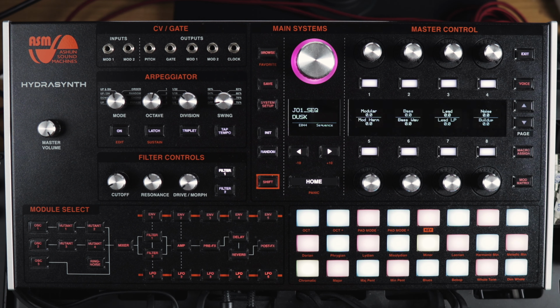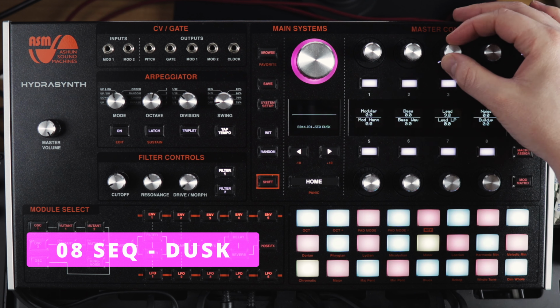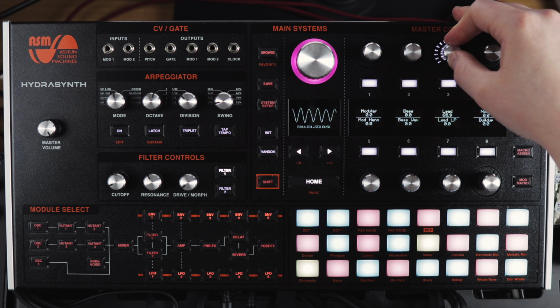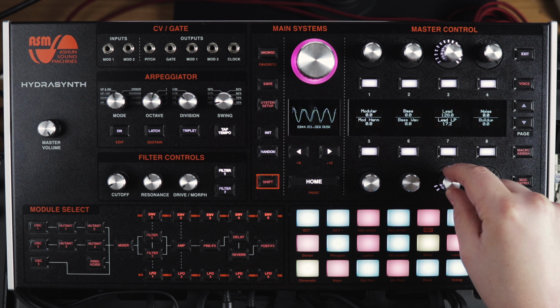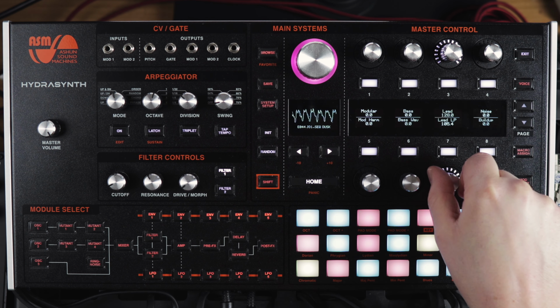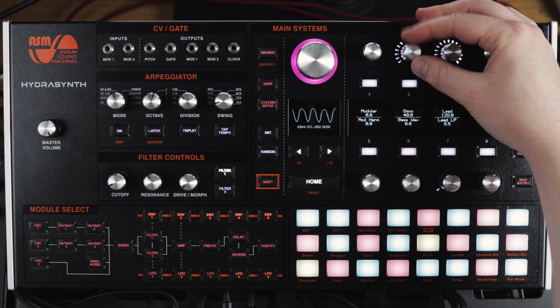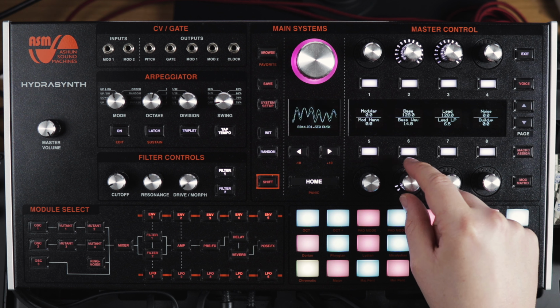So let's have a listen to this sequence that we're going to recreate. At the minute, you can't hear anything coming through, but if I start to bring up one of these three, you can see we've got lead here. And below lead, we've got this lead low pass filter, which allows me to open that up. I can bring in a bass, and I can open up the bass as well.